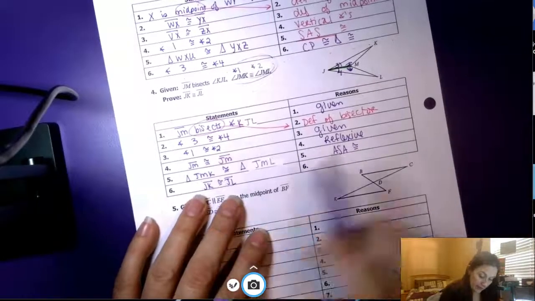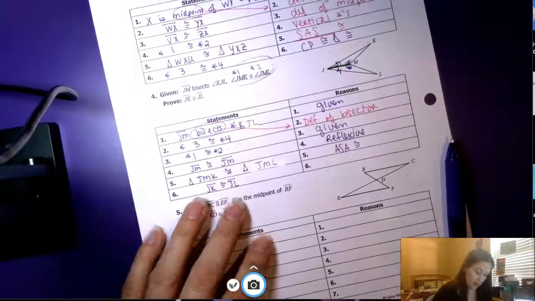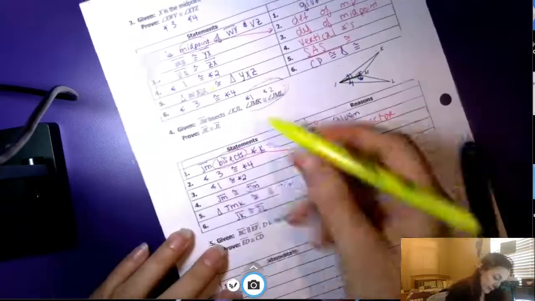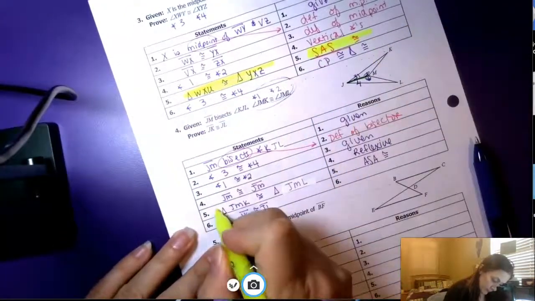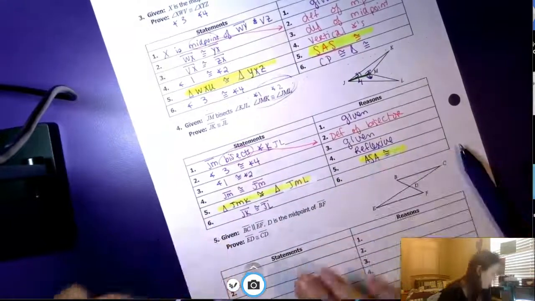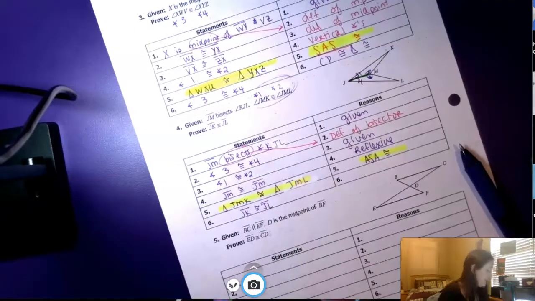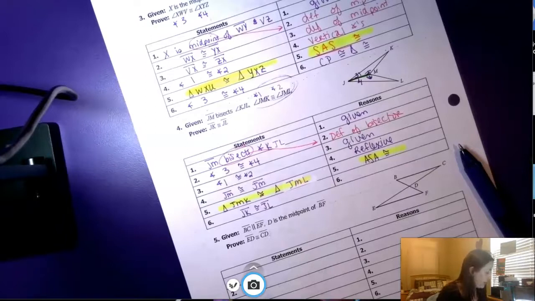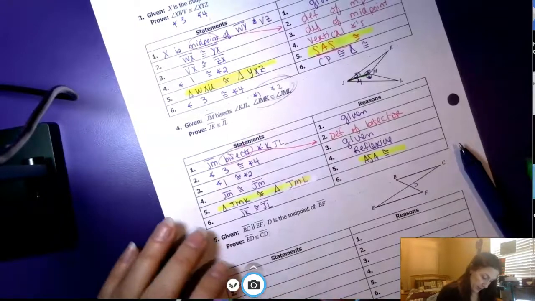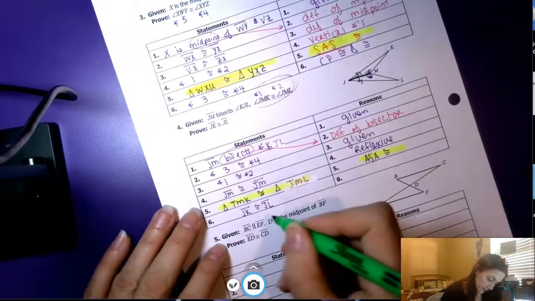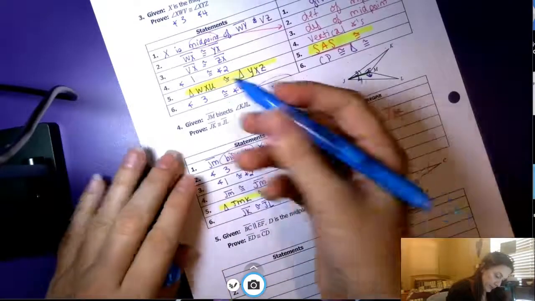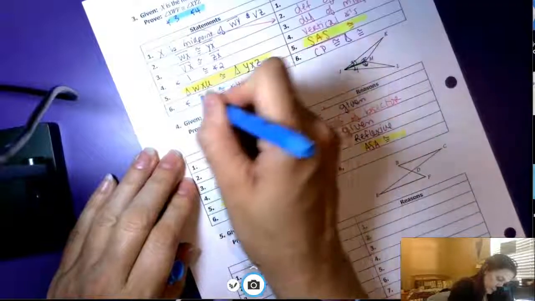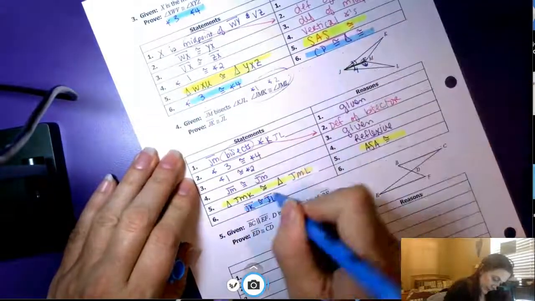Okay, so our last step, once we are able to say that the triangles are congruent, whatever reason I choose for the triangles to be congruent, I know that the very next step is going to be CPCTC.